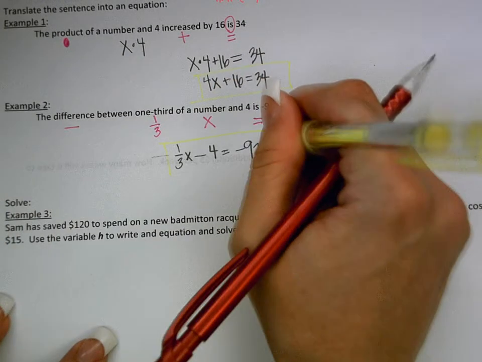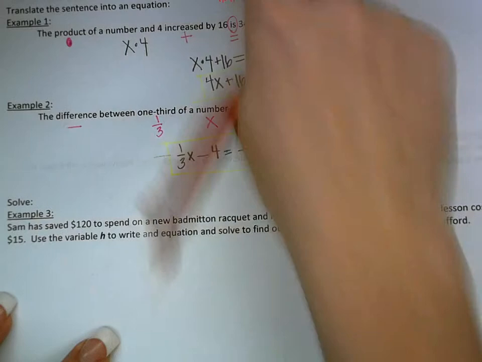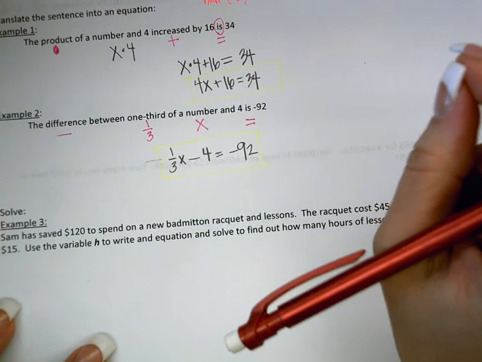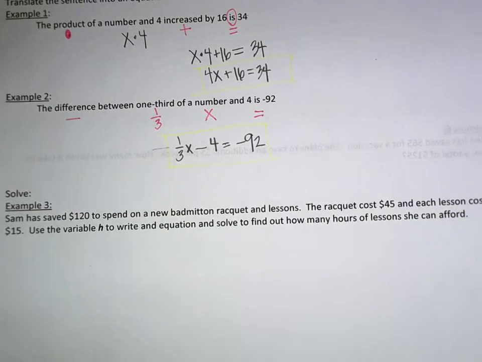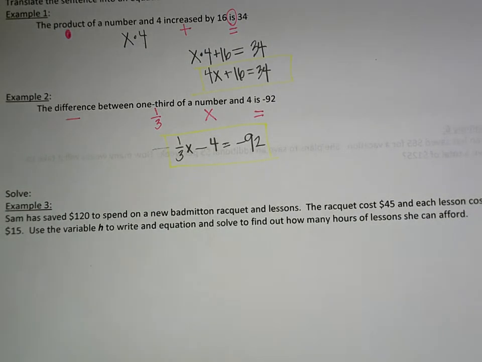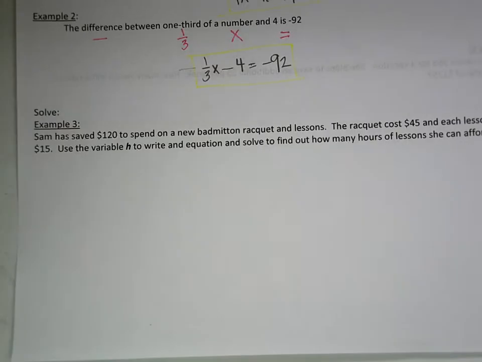Have you guys done writing equations with words before? Did you do that in Math 7 or 7th grade math? Long time ago, maybe? Okay. Some of you sound like you may have, and some of you may not. So if we need to, we can always do more practice on this. But there are a couple of questions like this on your quiz. Great. Next one.